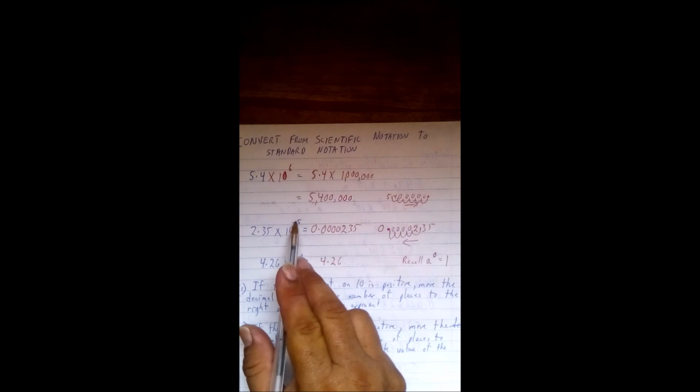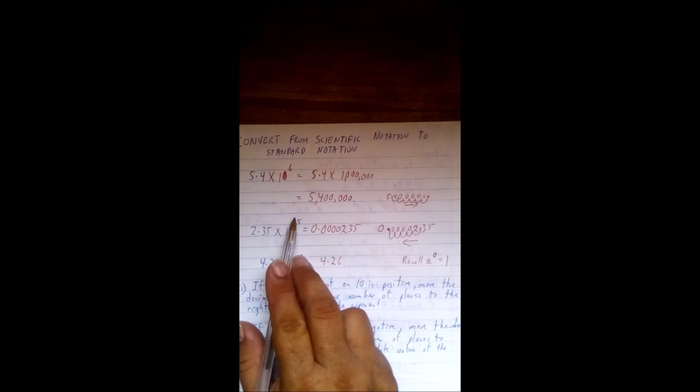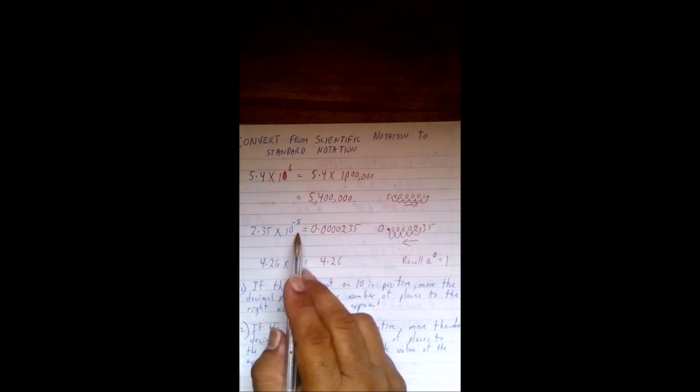That simply means if it's negative 5, consider a positive whole number 5. So it's a positive integer, and you just move that amount of places to your left hand side. That's the rule. That's why we use the word absolute value there.